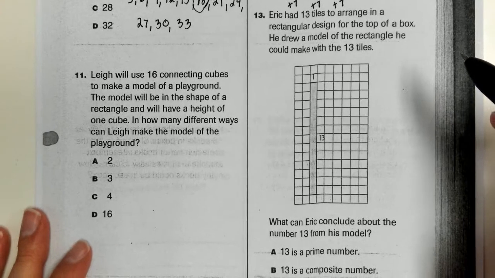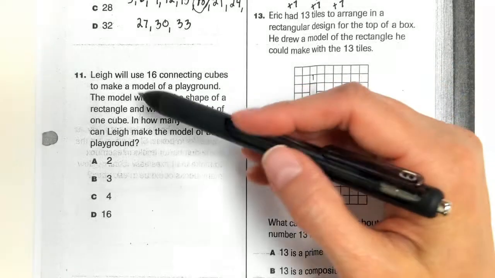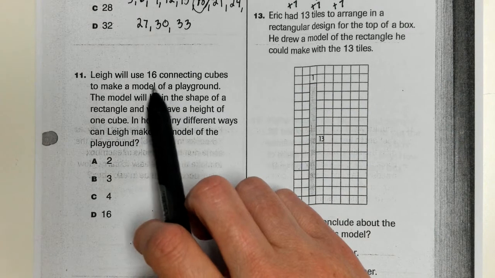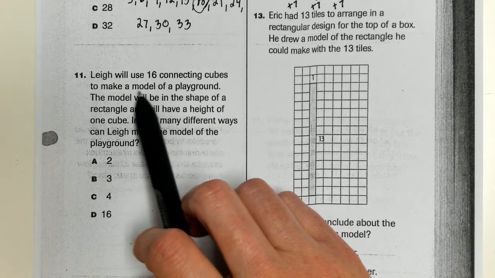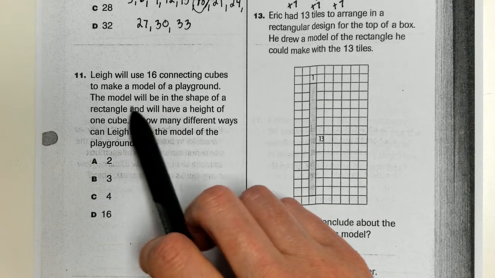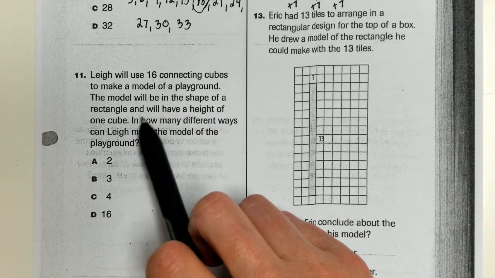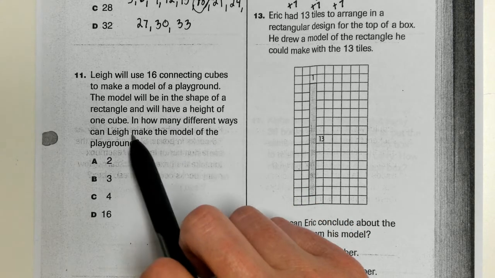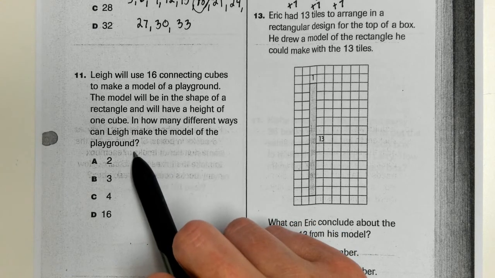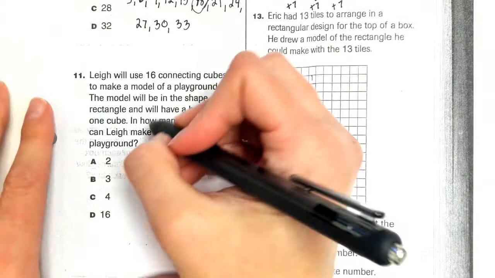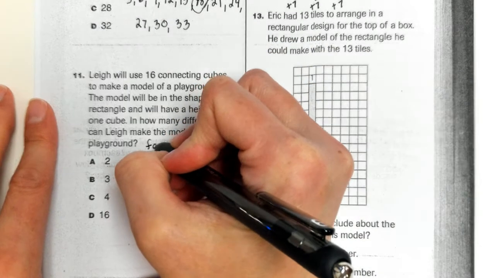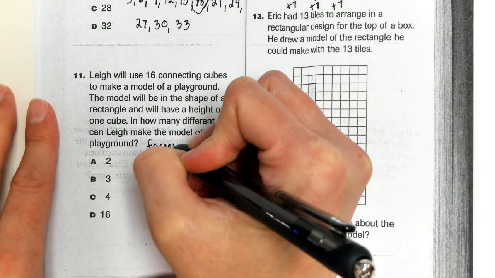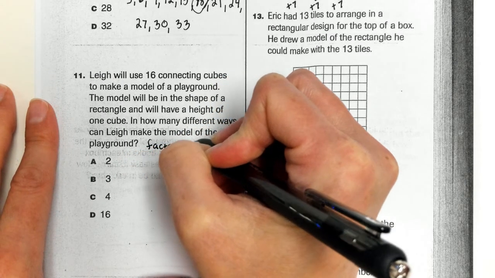All right. Number 11. Lee will use 16 connecting cubes to make a model of a playground. The model will be in the shape of a rectangle and will have a height of 1 cube. In how many different ways can Lee make the model of the playground? Do you remember what this is asking? This is asking how many factor pairs.